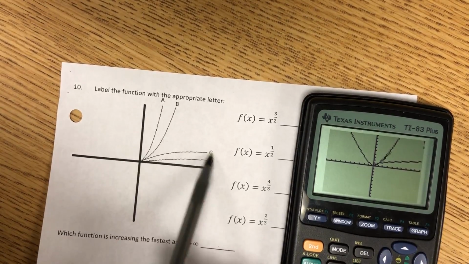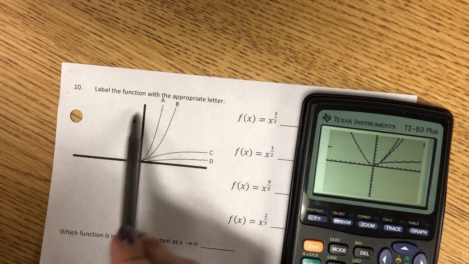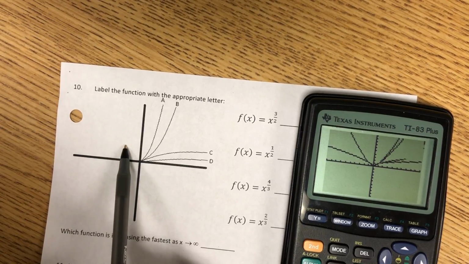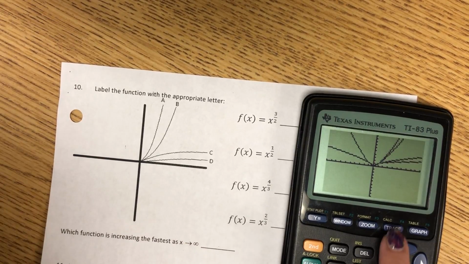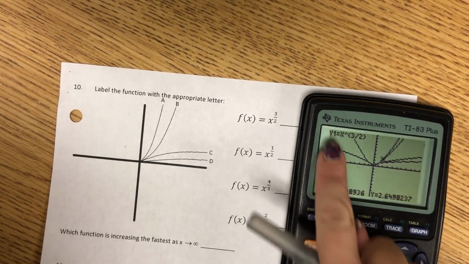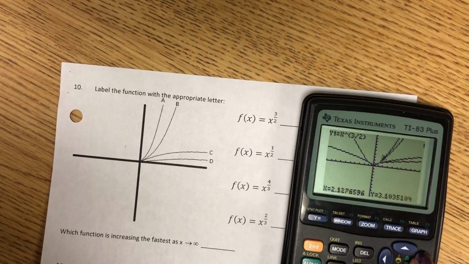Notice we only gave you the first quadrant, so we're ignoring whatever's over here. Now watch this. If I hit trace, move my cursor over a bit, it tells me which function I have in this upper right hand corner.